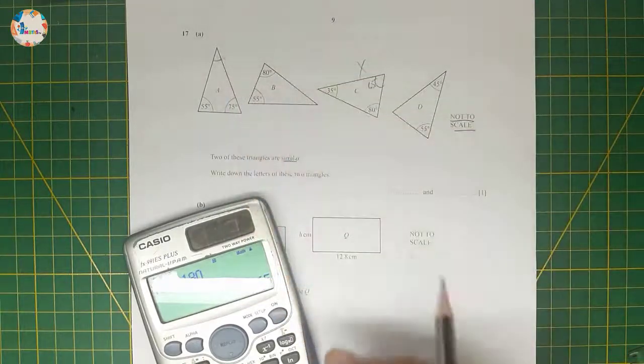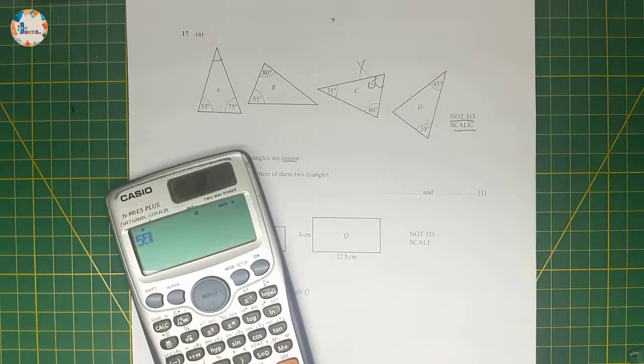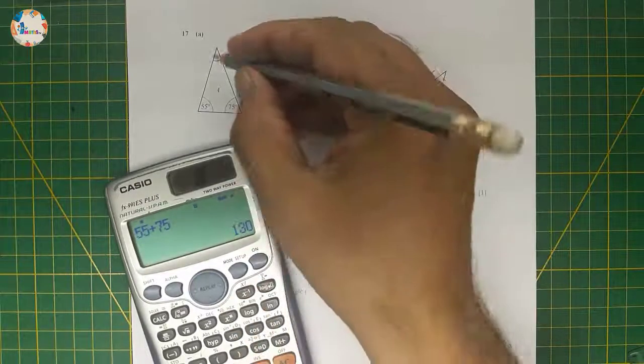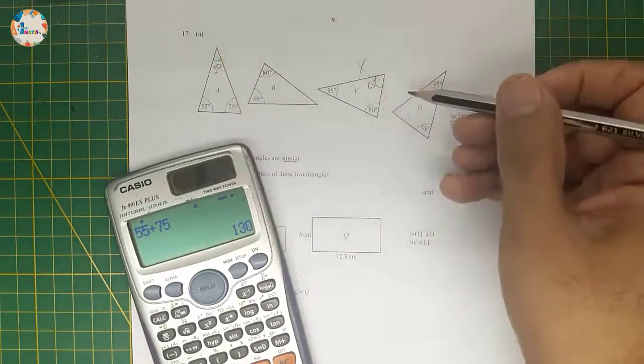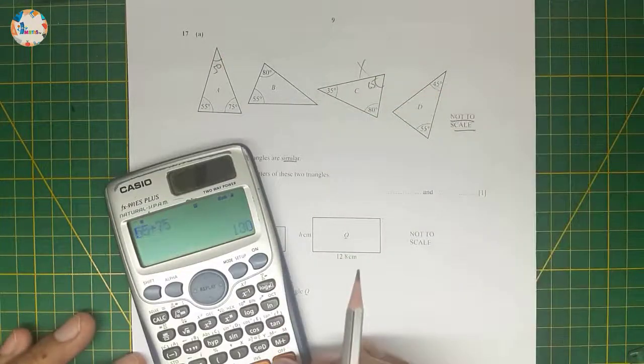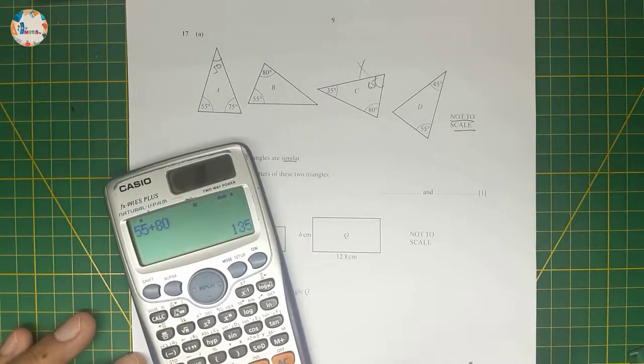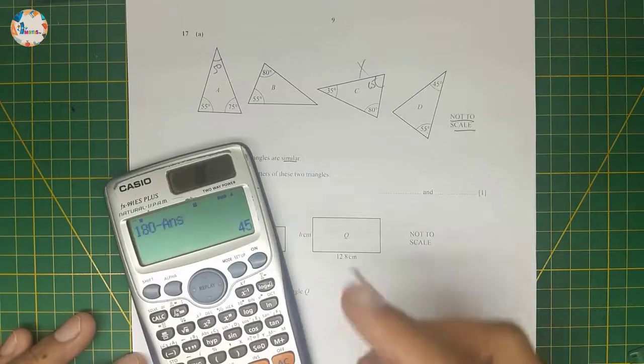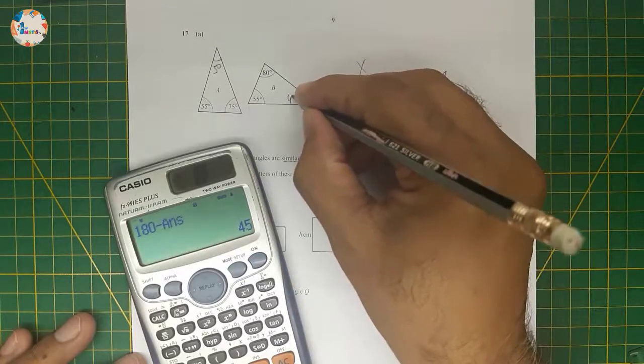If we check this one, what is it? This is 55 plus 75, which is equal to 130. So this angle will be 50. If we check, there is no 50 involved, and if we check B also, if we complete the remaining angle for this one, this will be 135. So 180 minus this answer will be equal to 45. So this side is 45 degrees.